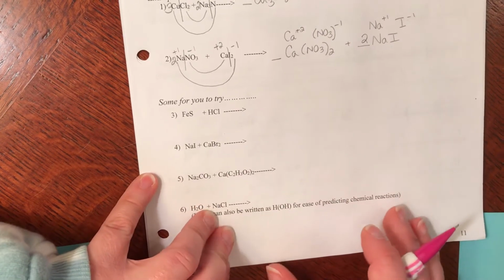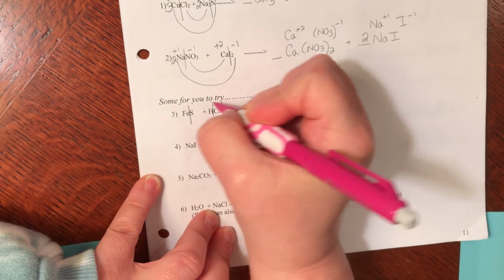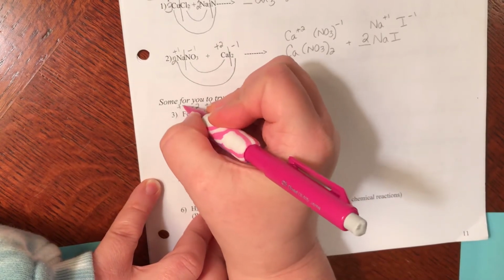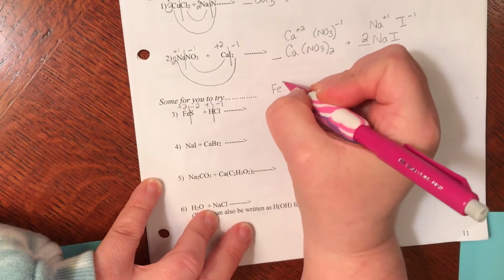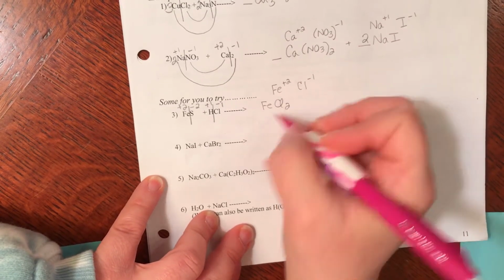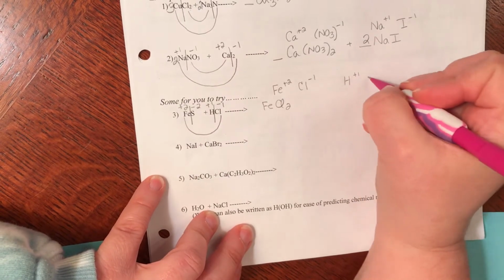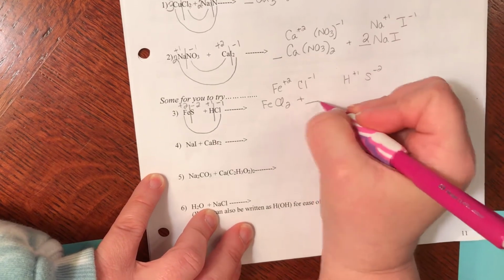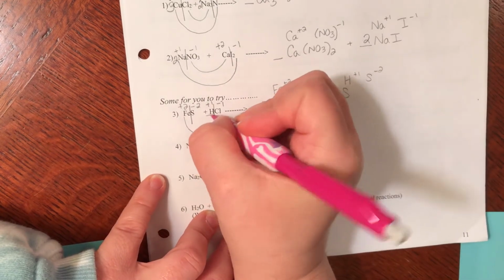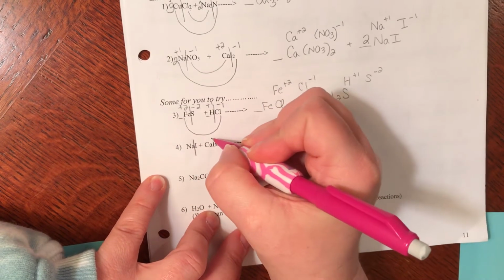All right. We're going to try these others together. Chlorine's a -1. Hydrogen's a +1. Sulfur is a -2. So in this case, iron must be a +2. So Fe +2, Cl -1, I'm going to get FeCl2. Then I'm going to have H +1 and S -2, and I'm going to get H2S. I'm not going to balance them here, but just to give you the idea of how to write these.